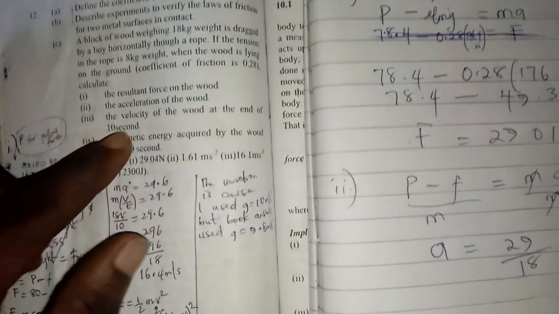Now the next question asks for the velocity of the wood at the end of 10 seconds.